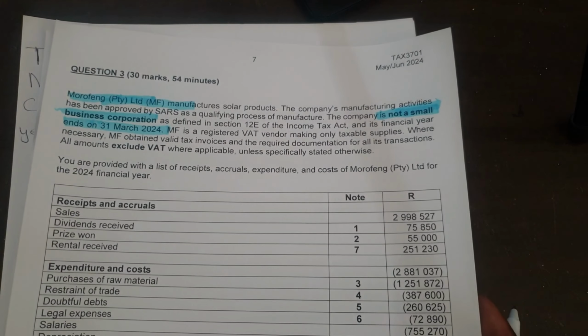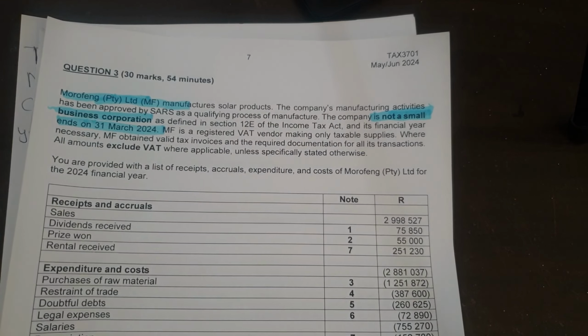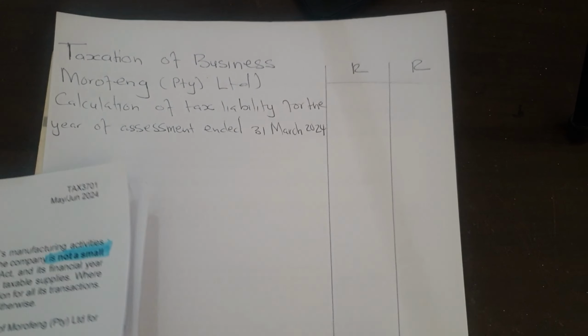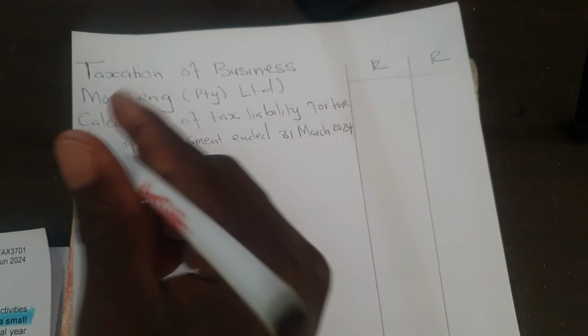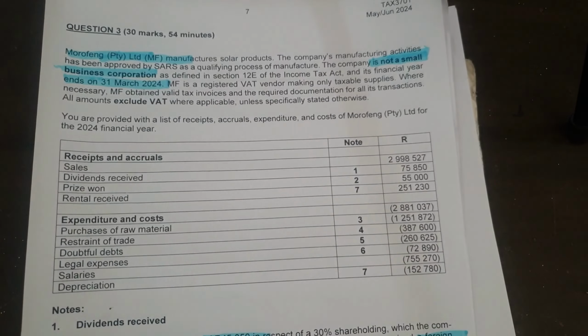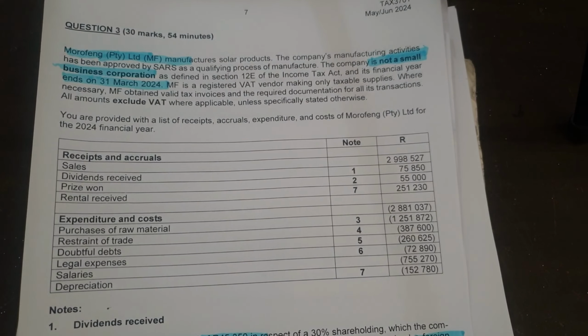So we have our sales. When we calculate taxable income, the sales is actually income, so we have to add the sales. And our sales here is 2998 527, and there is no note to show that there is any adjustment, so we will put the figure as it is.